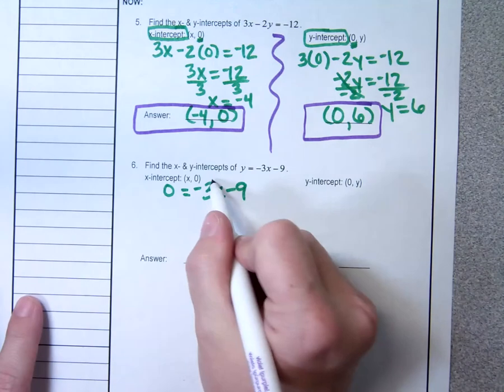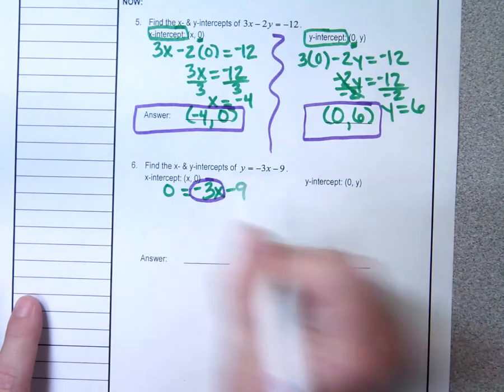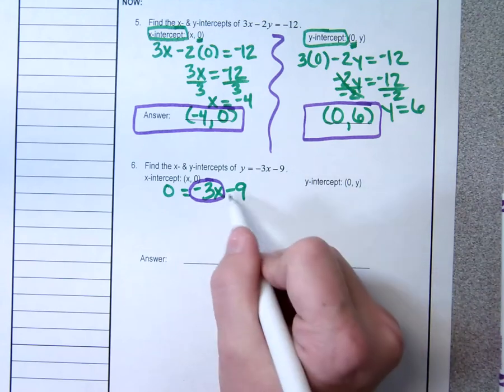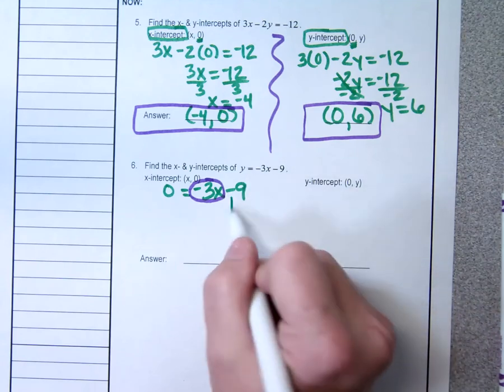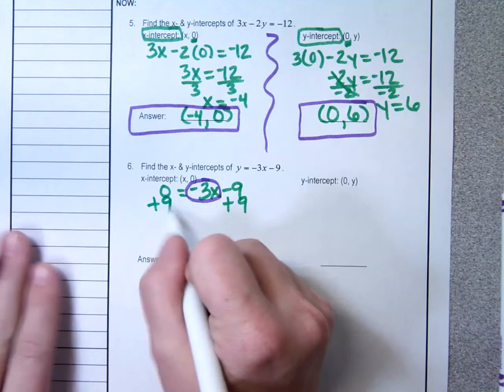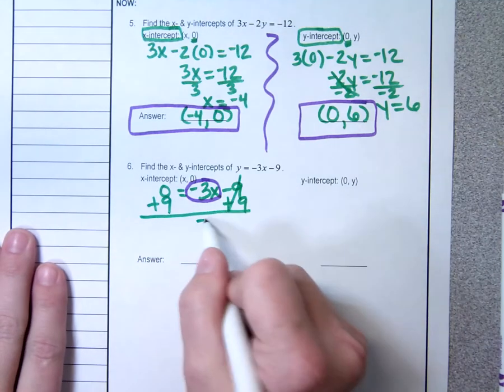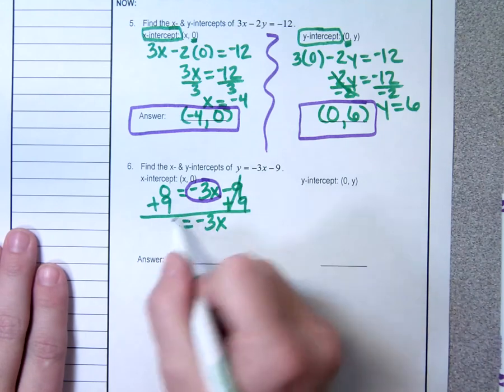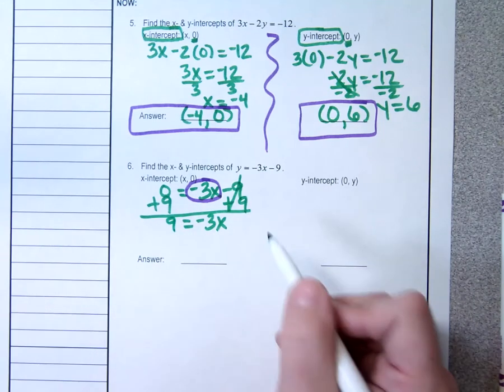Okay, I have to solve for x this time, so let me circle everything smushed with my x. Whatever's outside the circle, I add or subtract. So how do I move the minus 9? Add 9. The negative 3x drops. The equals drops. 0 plus 9 makes 9.